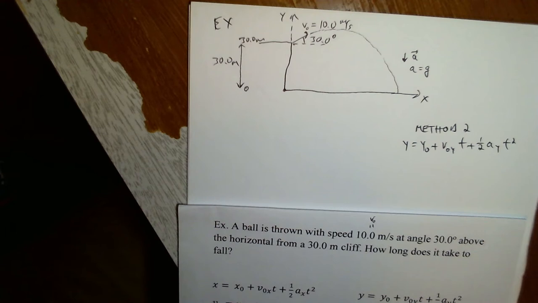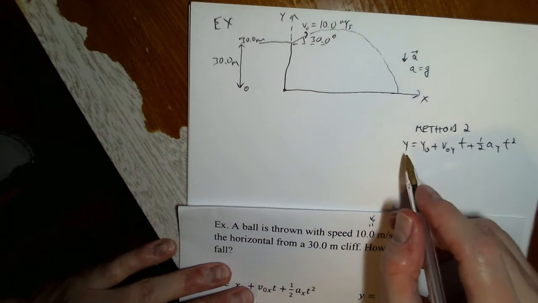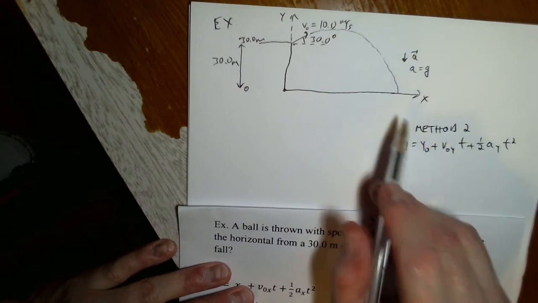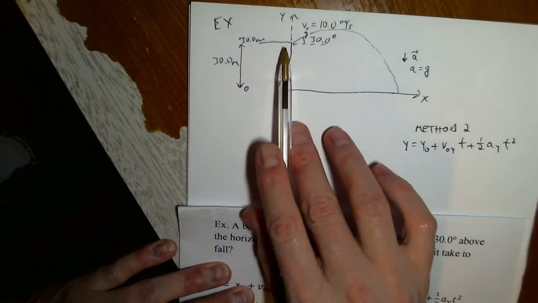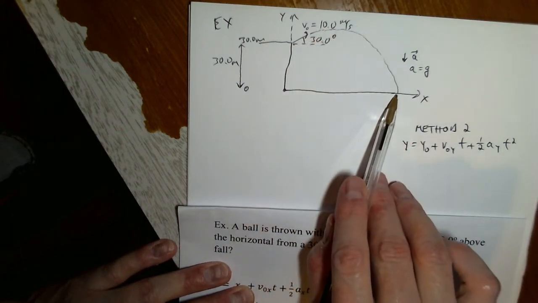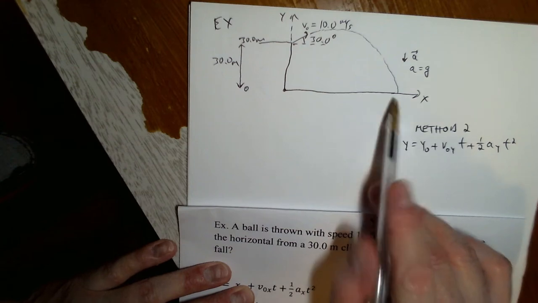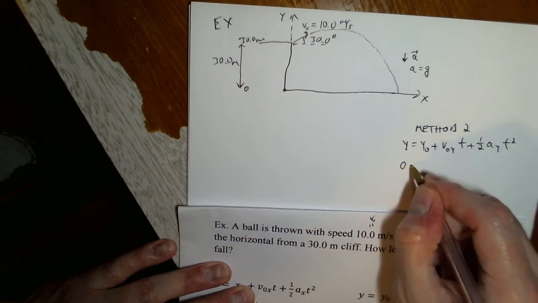So one way to write it. Okay, so in this equation, the final y is 0, right? Because the ball falls until it hits the ground, and I want to find out how long that takes. So the final height is 0.